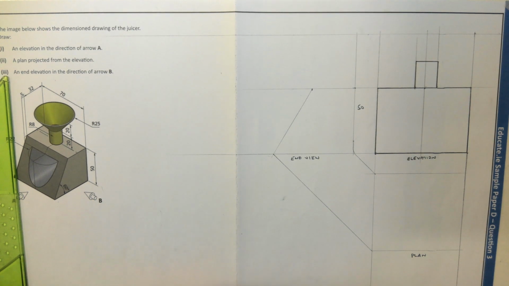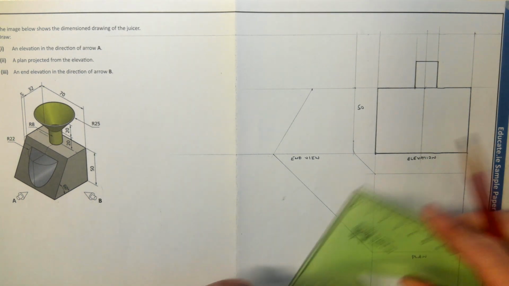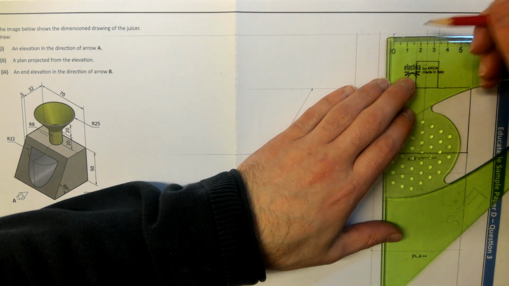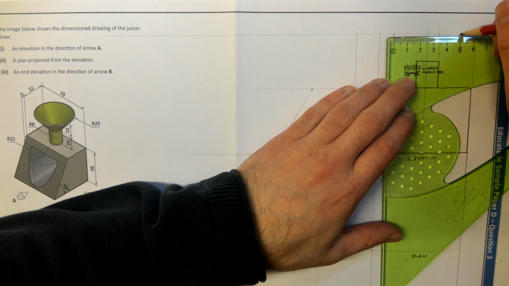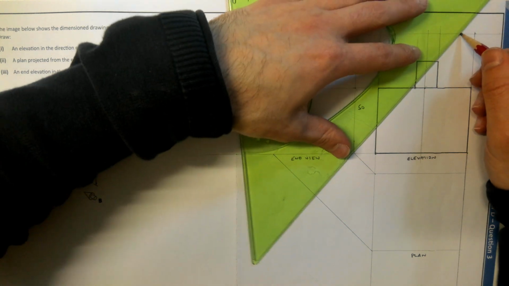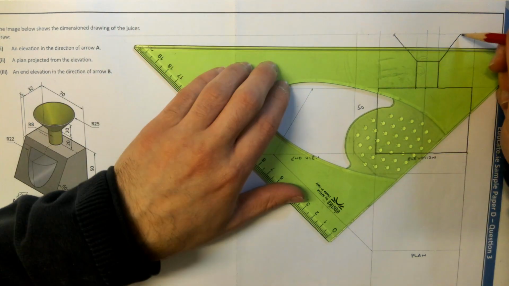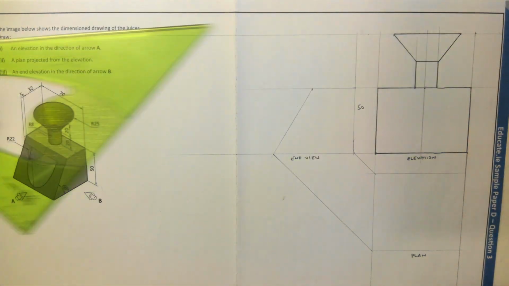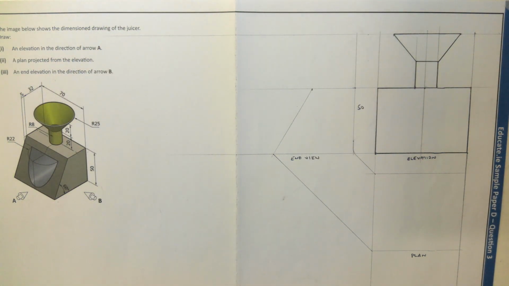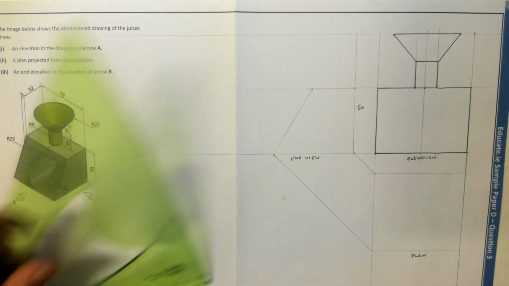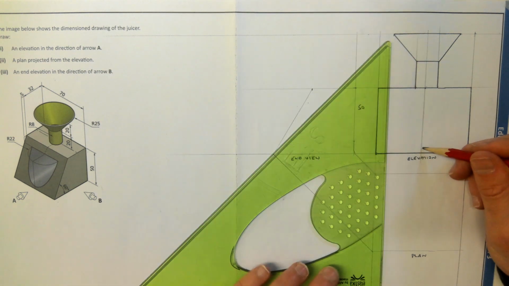And then for the cone, it's a radius of 25. So that means for my center, I'll be going out 25 each side there and there. And that joins back like that and that. And for now, that's all I can complete for my elevation. With those measurements, I can now take them down to my plan and draw my plan view.